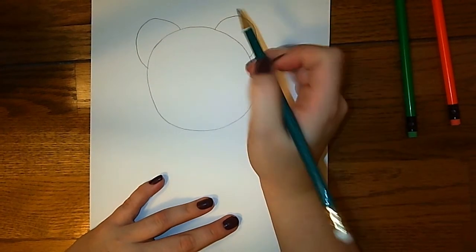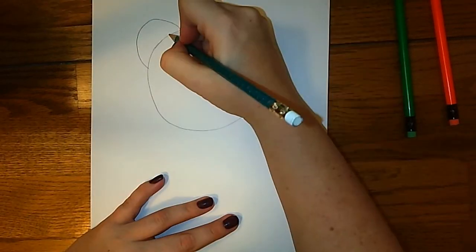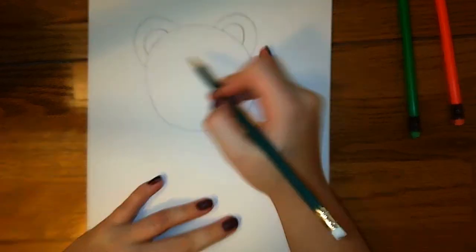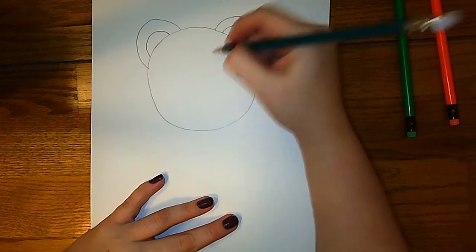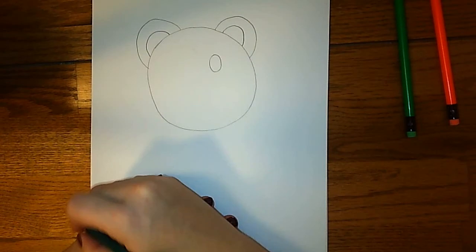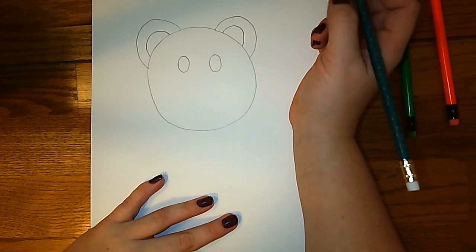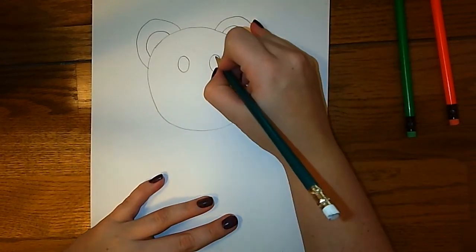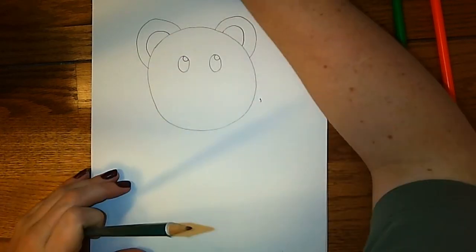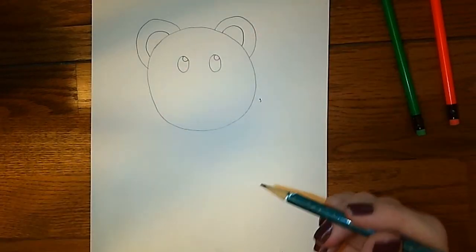Inside of my ears, I'm going to do the same shape. So I'm going to also do another semicircle, but it's going to be smaller. I'm going to do that on both sides. My bear wants to see, so I'm going to draw two ovals for eyes. Maybe you have a different shape in mind, so I'm going to draw my ovals. 1, 2. Now inside the ovals, maybe you're drawing a circle, half circle at the top, so then we can see that white little dot or glare in our bear's eyes, but it's up to you.